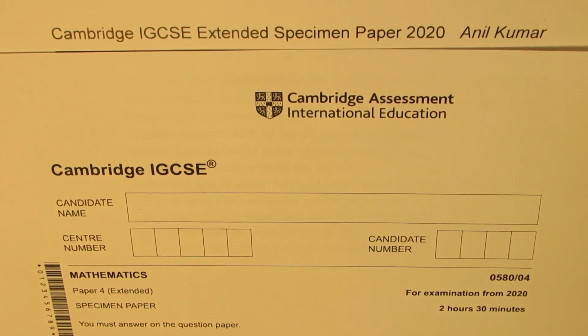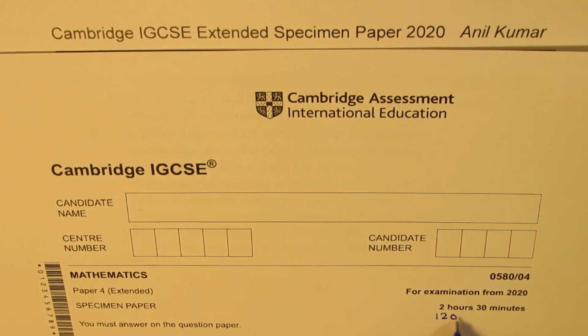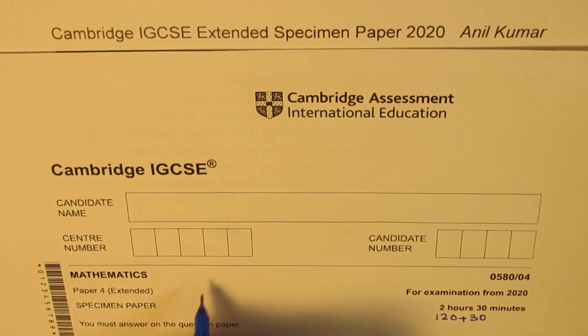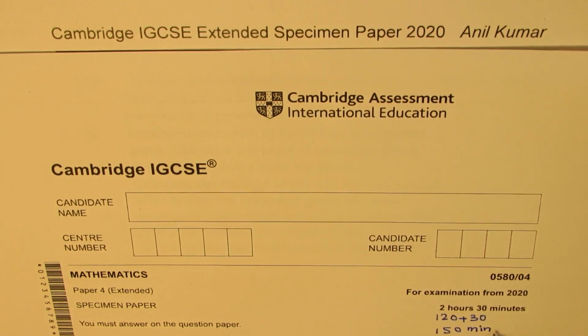So instead of jumping into the solutions, we are first going to analyze how to manage our time. Since there are 2 hours and 30 minutes, that means 2 hours is 120, so 120 plus 30, we have 150 minutes to solve this test paper.